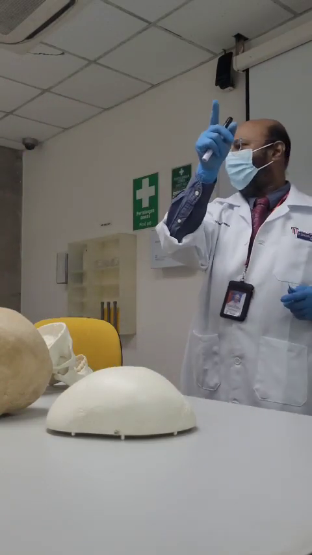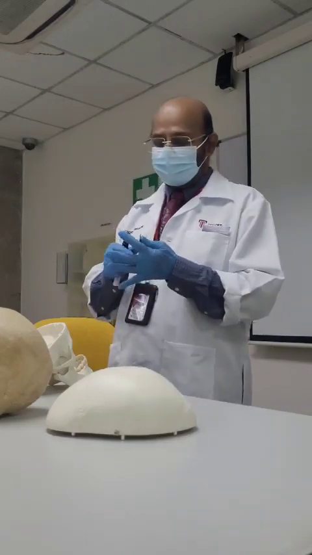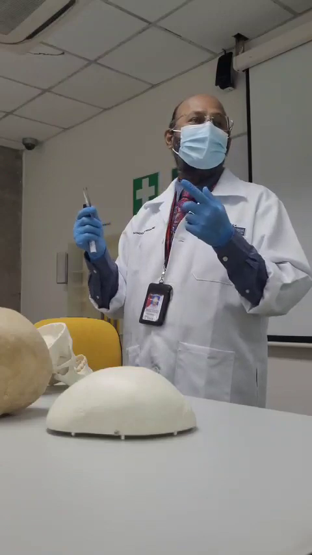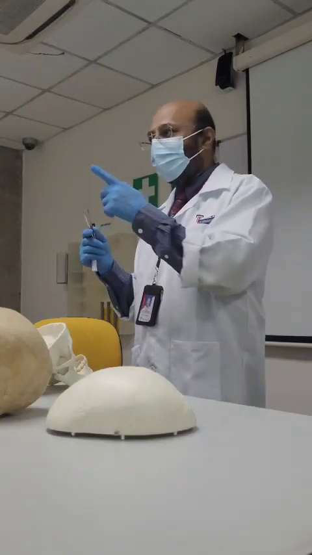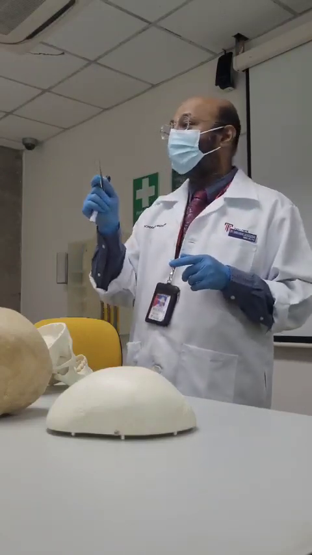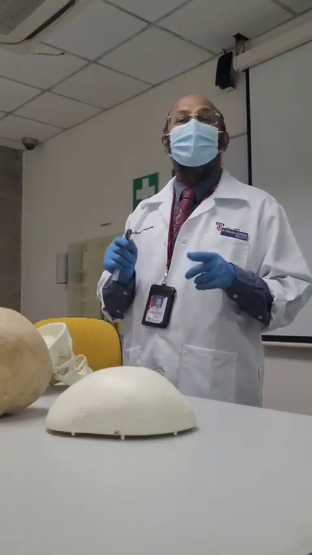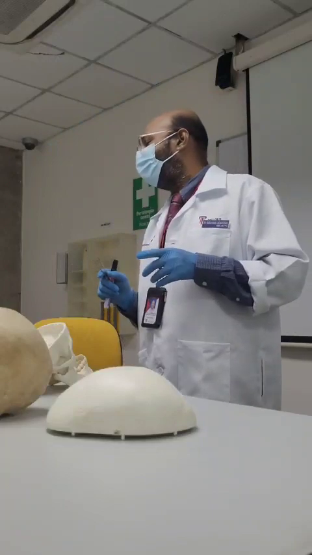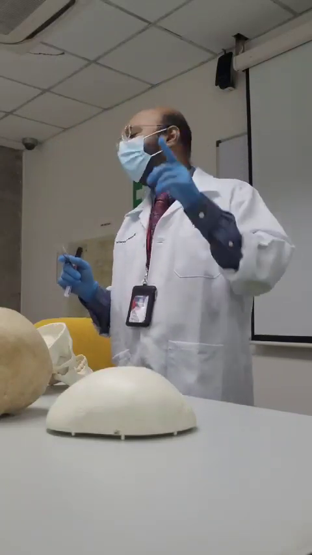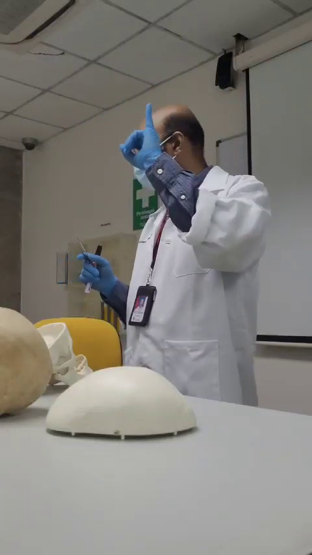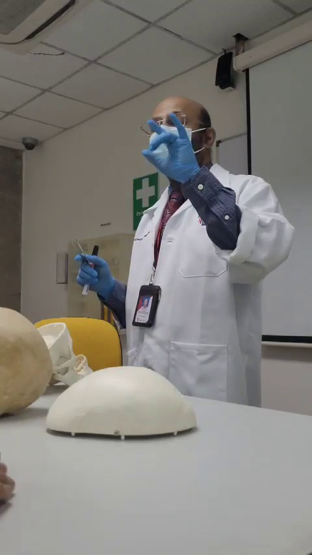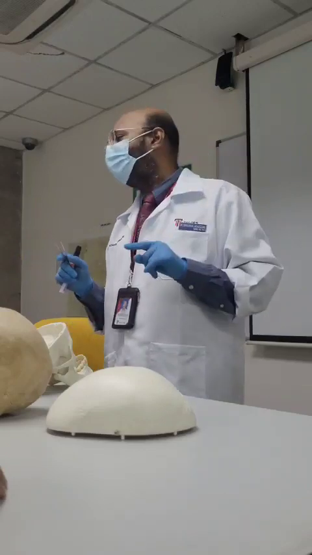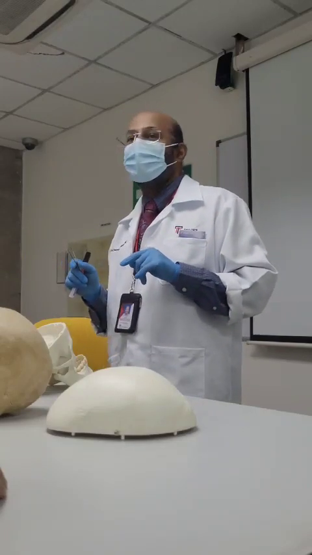Sometimes, when there's a fight between two people, one fellow will say, I saw the rat going this side. The other fellow will say, no, it went this side. So both are correct from their viewpoint. Like this, he is also correct: nothing passes through foramen lacerum. It's closed by fibrocartilage. And she is also correct: internal carotid artery passes through foramen lacerum.